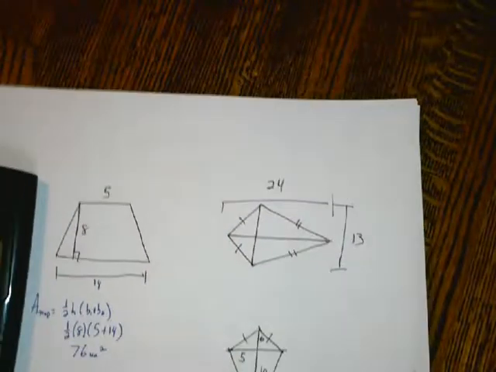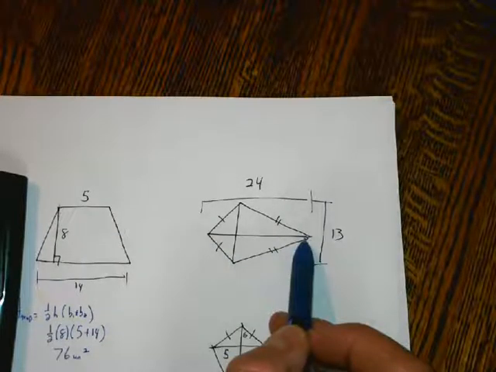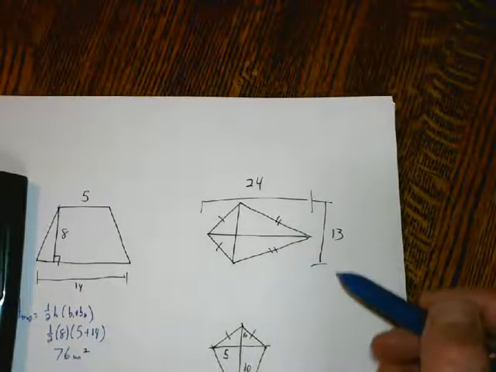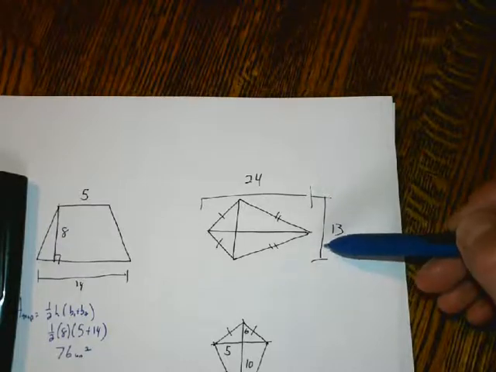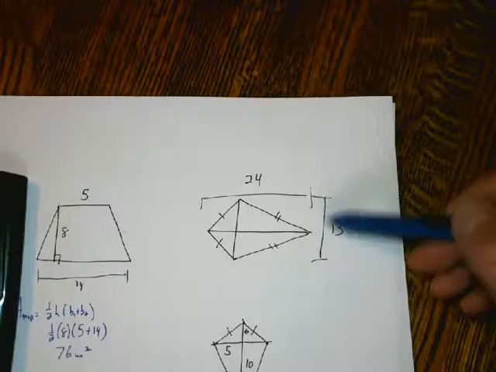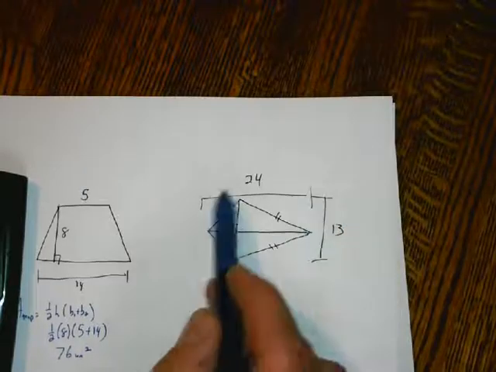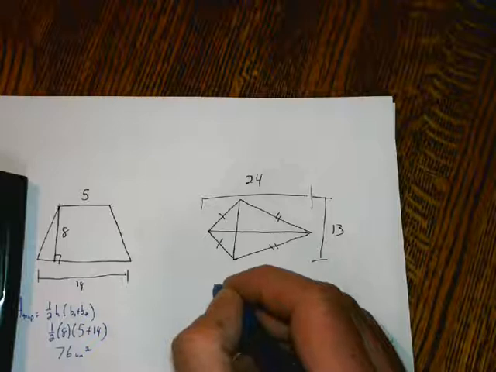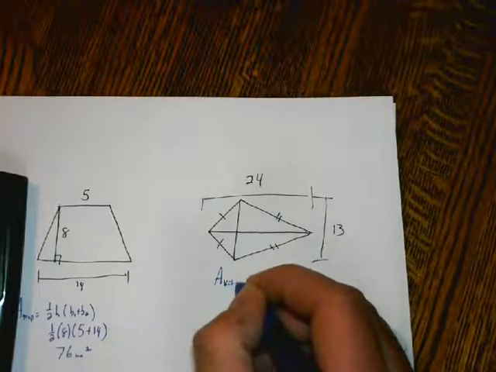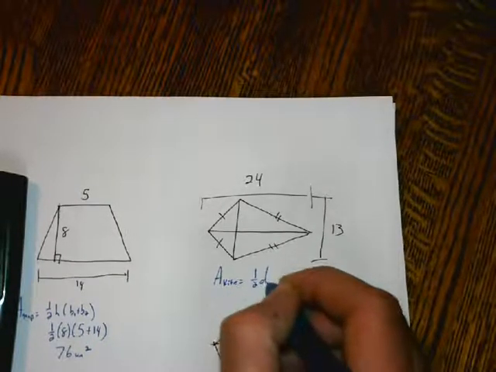Second one I have up here, this is our kite. A lot of times with pictures like this, it'll show off where your diagonals are. So this one's representing the diagonal from here to here, and the 24 is representing the diagonal from here to here. So again, write it out, area of the kite, 1/2 diagonal times the other diagonal.